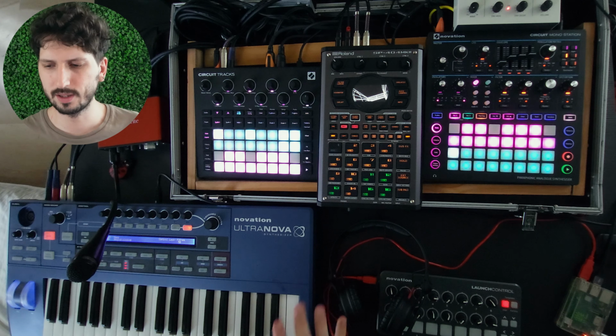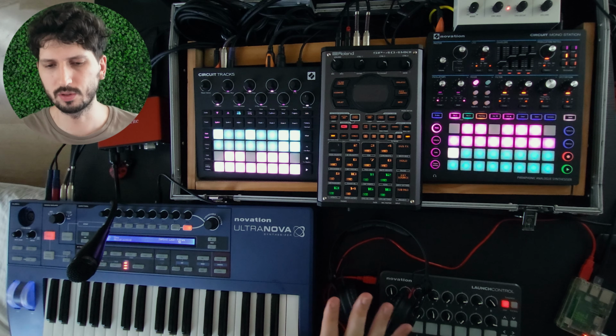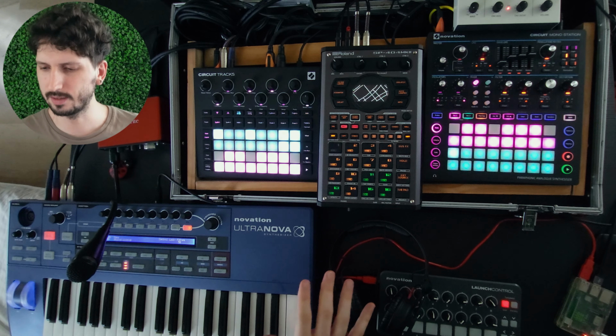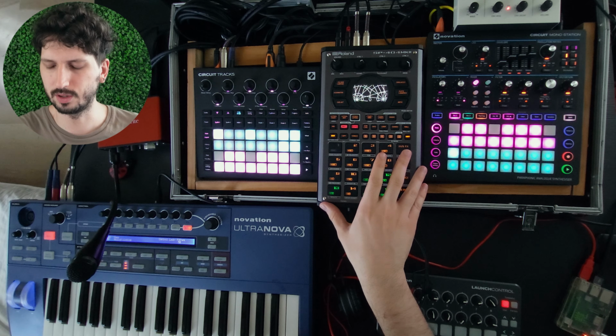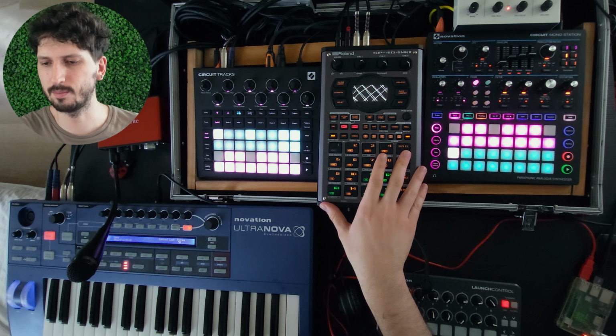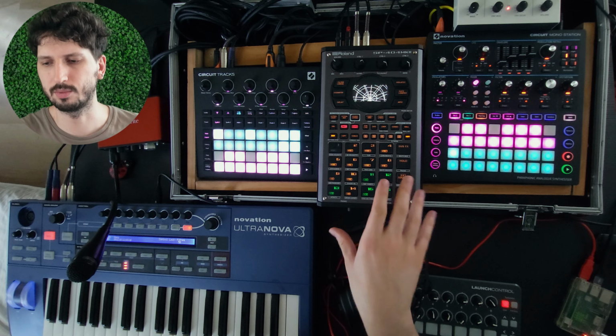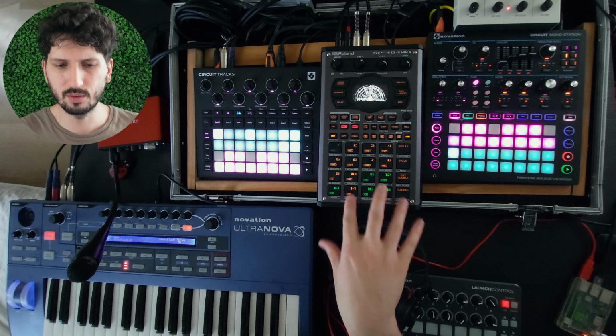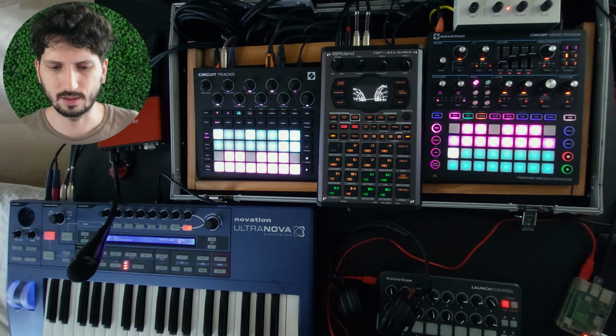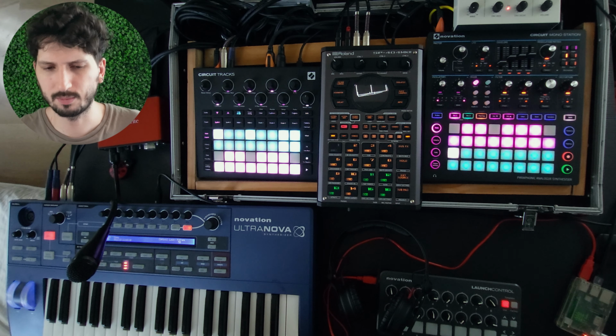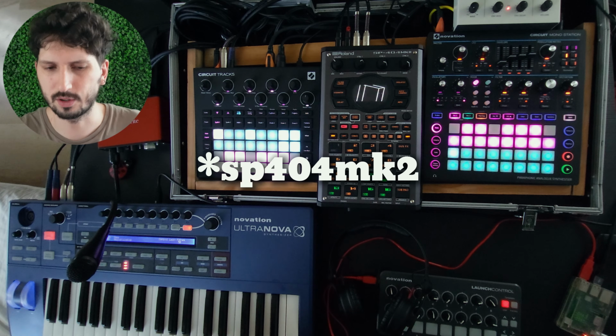As you can see on my desk, I use almost all the instruments you can see. We have the SP44 for the drums and for the samples, because we sample stuff and put it in our songs. I previously used the Circuit Tracks as my drum machine, but for sample stuff it's better to use the SP44.